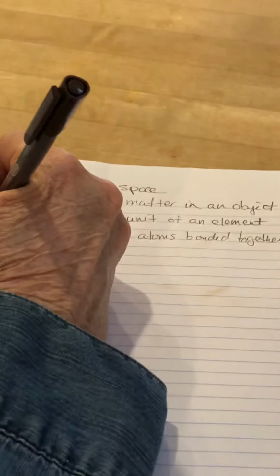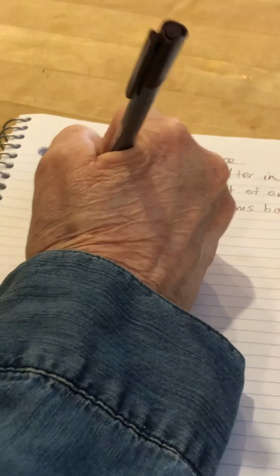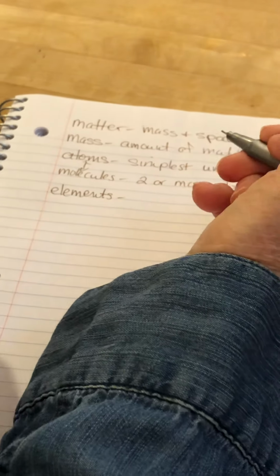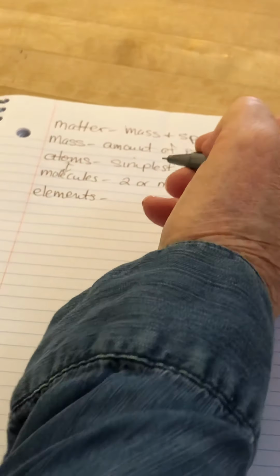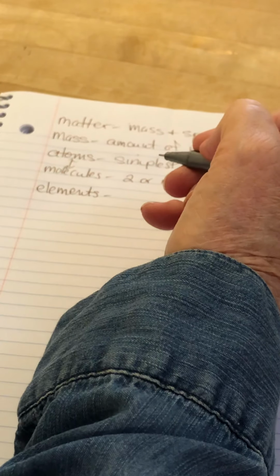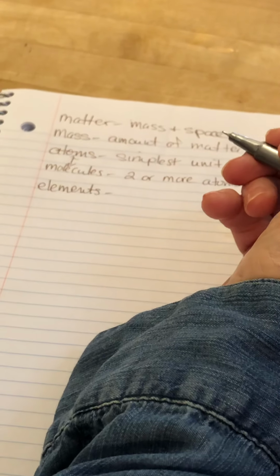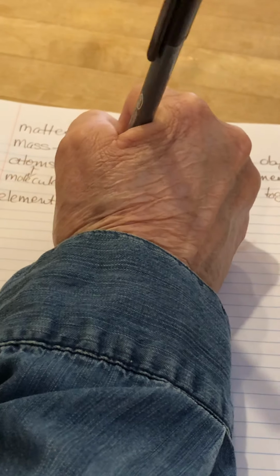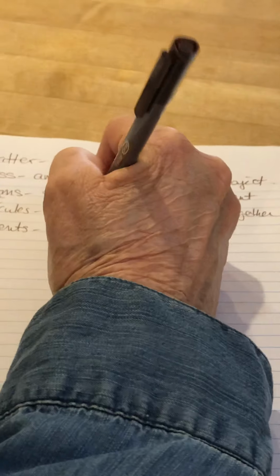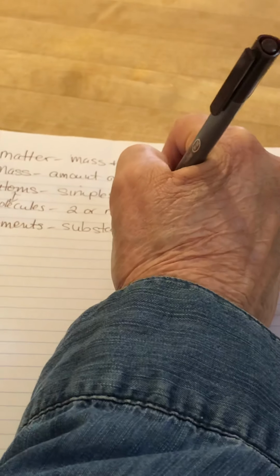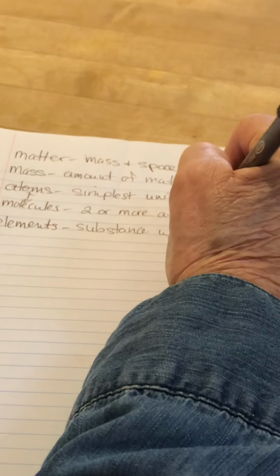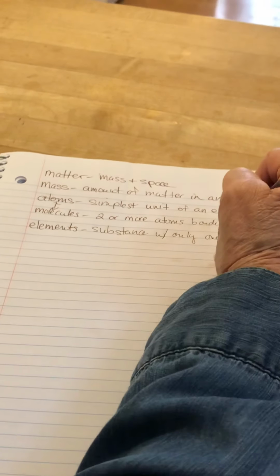So what's an element? Defined up here. You're going to see elements on the periodic table. You guys are familiar with lots of them. Carbon, oxygen, neon, lead, copper, gold. And it is a substance with only one kind of atom. So again, roundabout definitions. Substance with only one kind of atom.